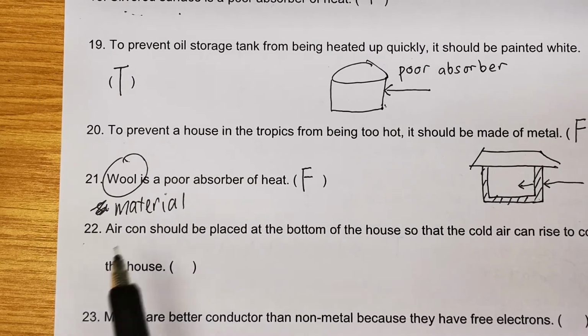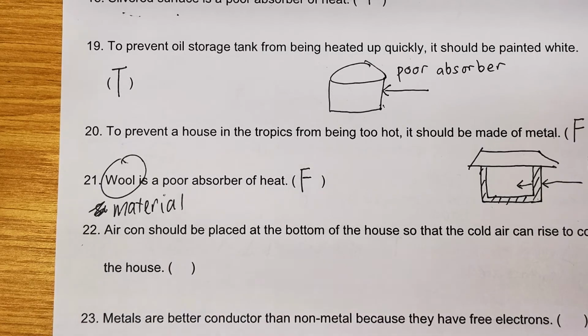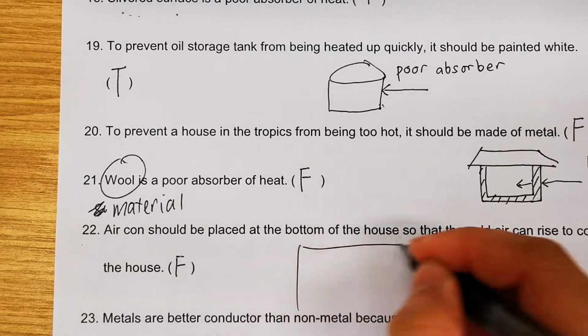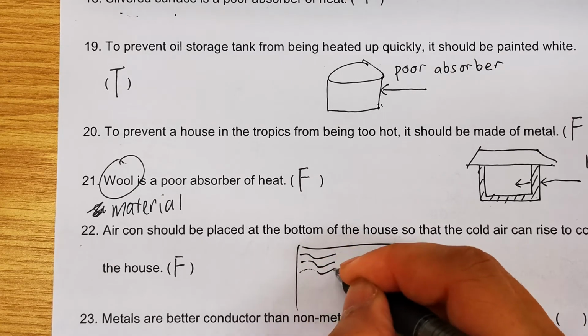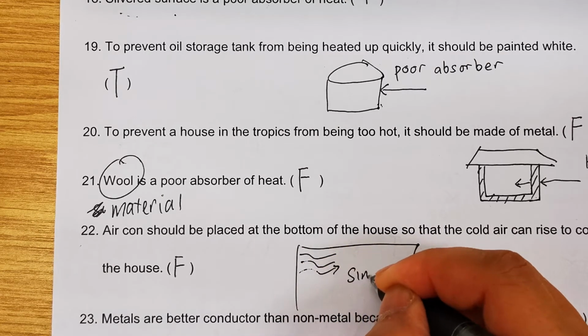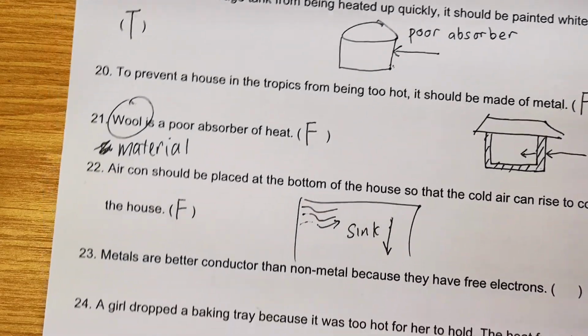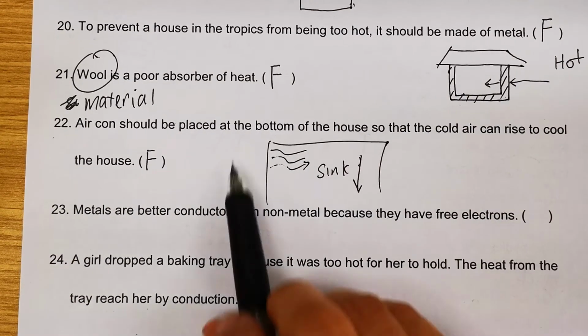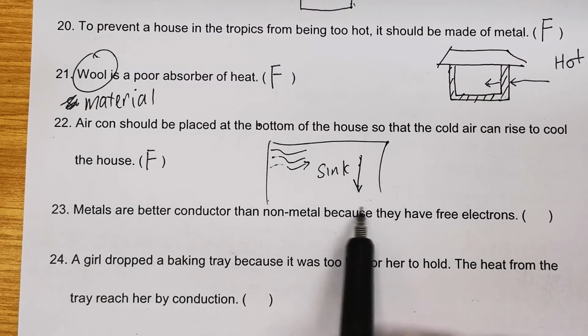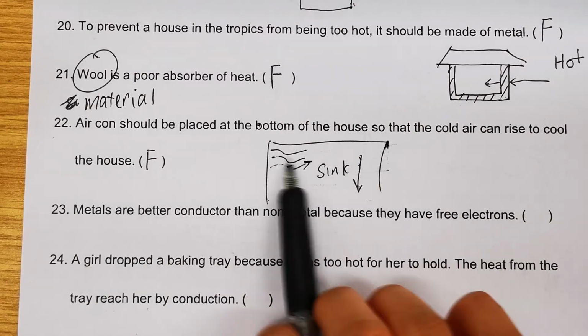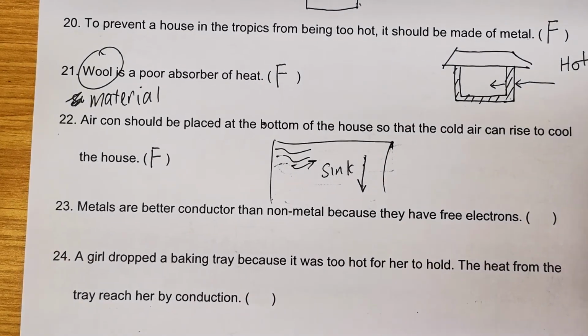Question 22. Aircon should be placed at the bottom. False. Aircon should always be placed at the top of the house so that when the cold air comes out, it will sink downwards and then the whole house will become cold. If you have it at the bottom, then all the cold air will stay at the bottom. Then the top part of the house will be very warm.